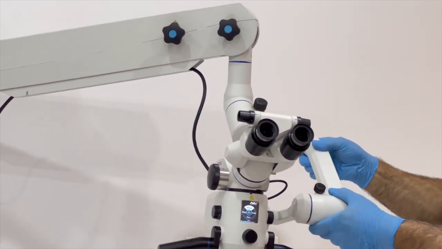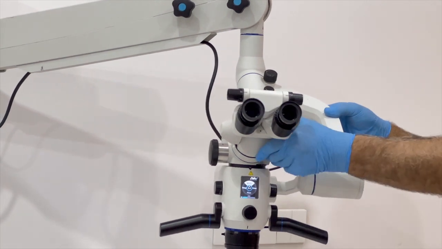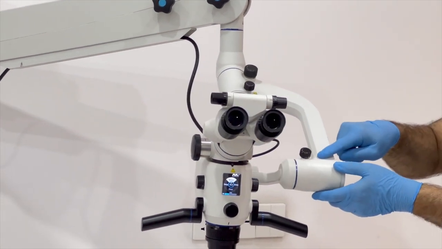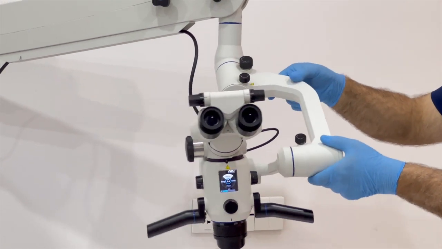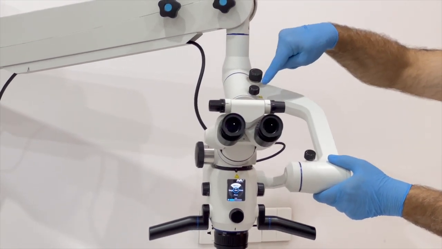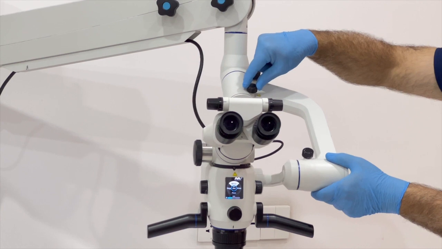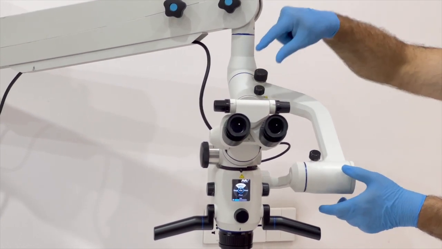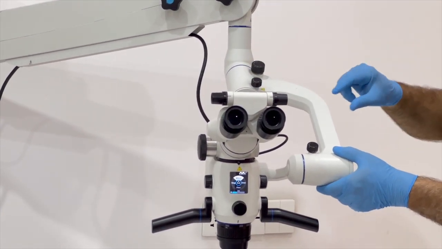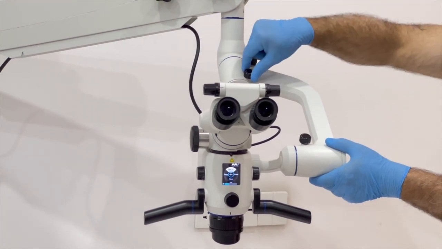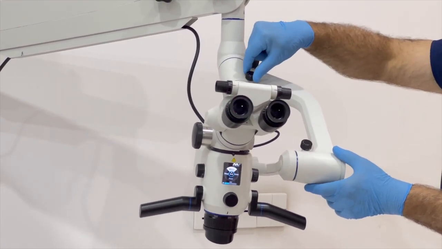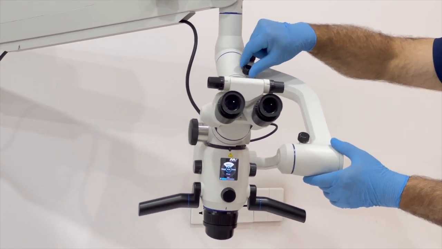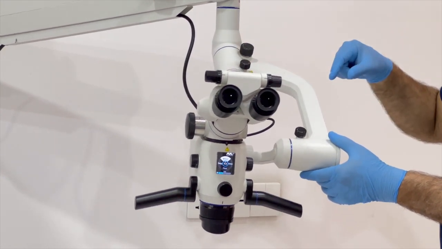Then we are going to talk about the movement of the head of the microscope. So we have a lateral movement or rotation. This screw is responsible for the tightening and loosening of this arm. Now I lock it, so it is locked. Or I can loosen it, so it becomes very loose. So you can tighten a little bit to make it as you want it to be.